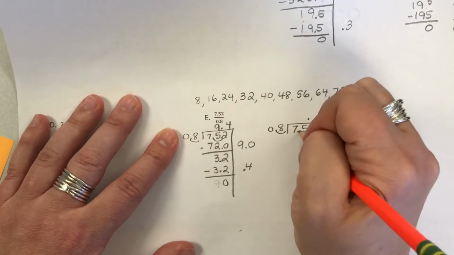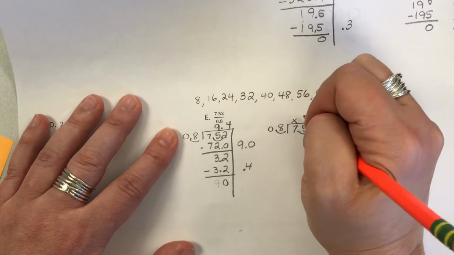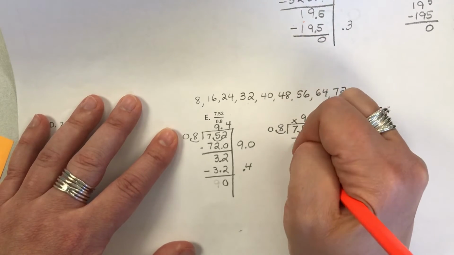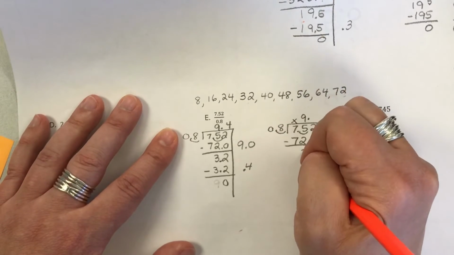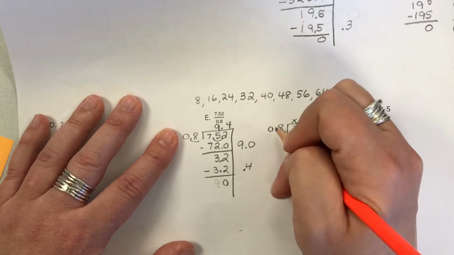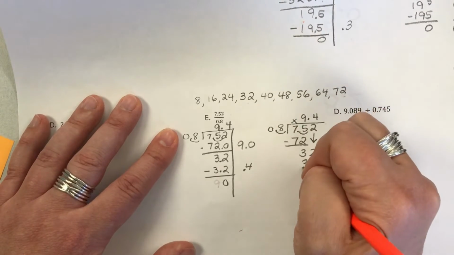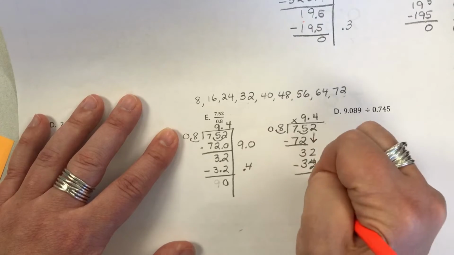If I do long division, 8 doesn't go into 7. 8 goes into 75 9 times. 72. 75 minus 72 is 3. Bring down the 2. 8 goes into 32 4 times. I'm done.